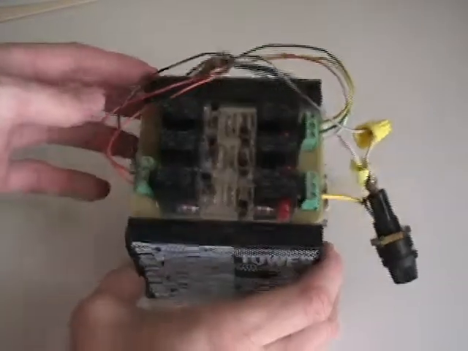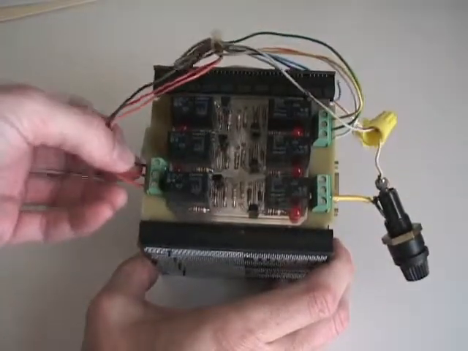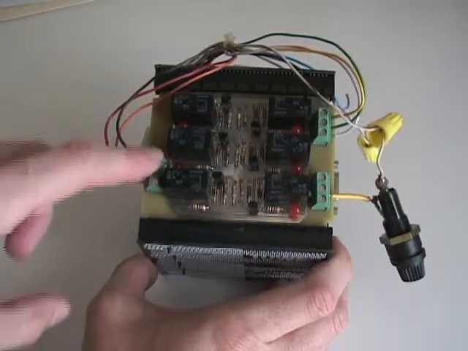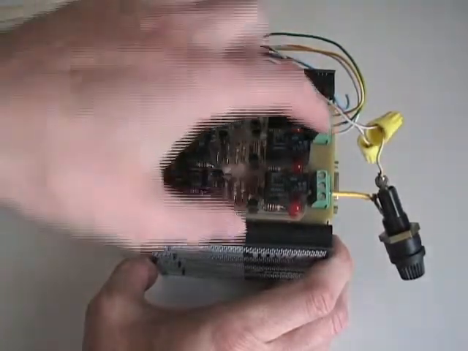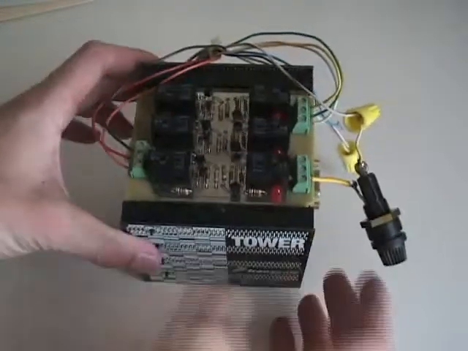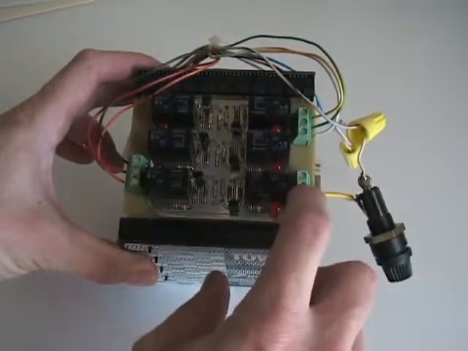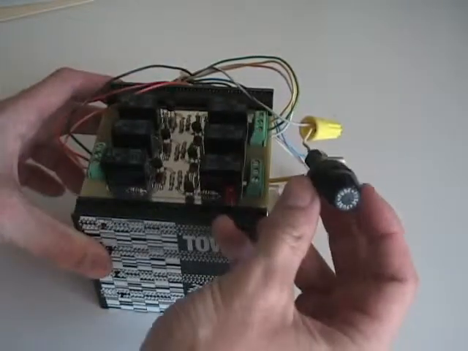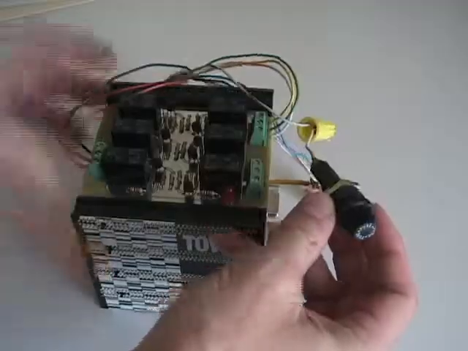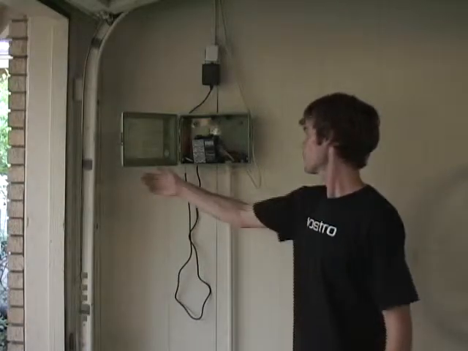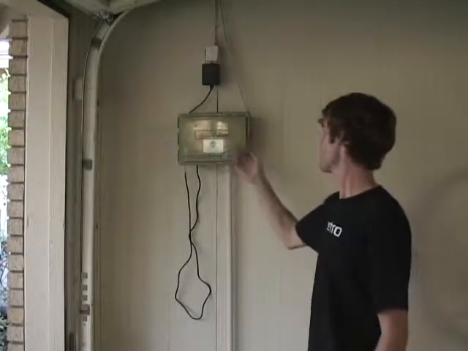So I just wired it all up. Each wire for the zones connects to the terminals on either side, and also the power terminal here, and I've added a fuse for safety. Okay, so it's all good to go, and I will start testing it out.